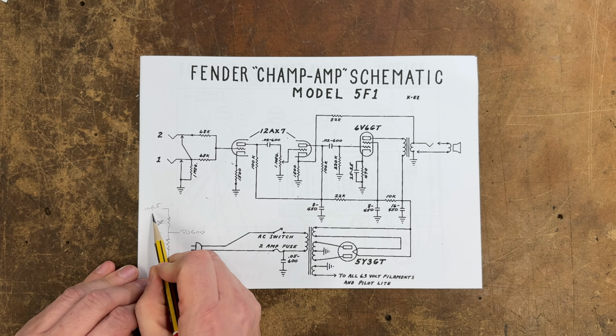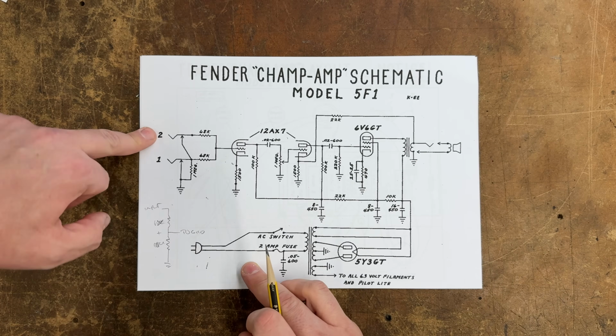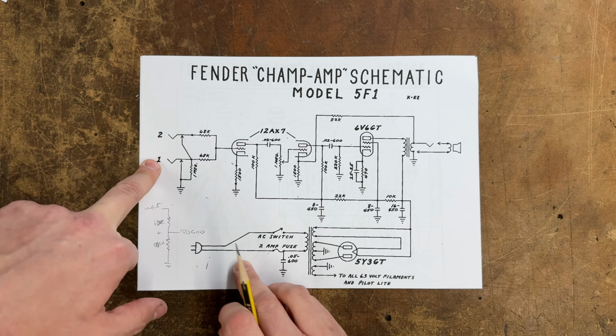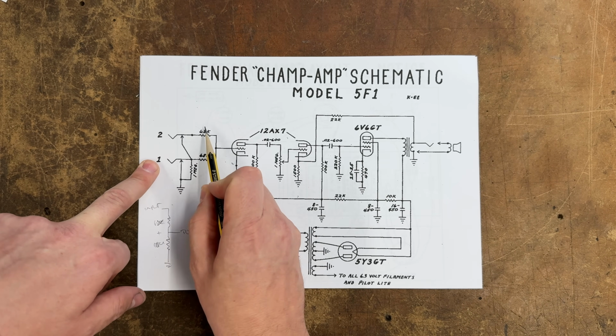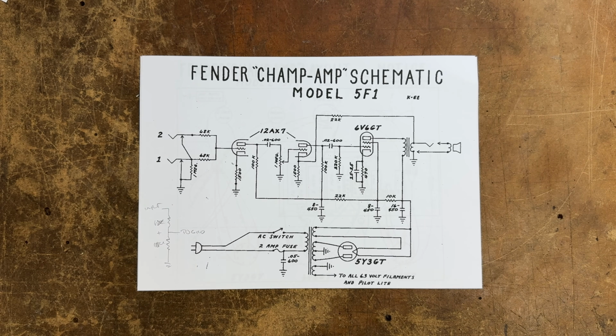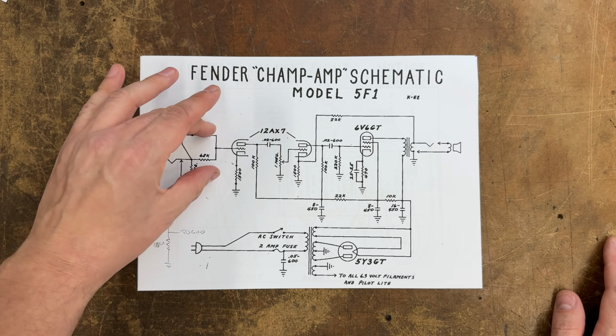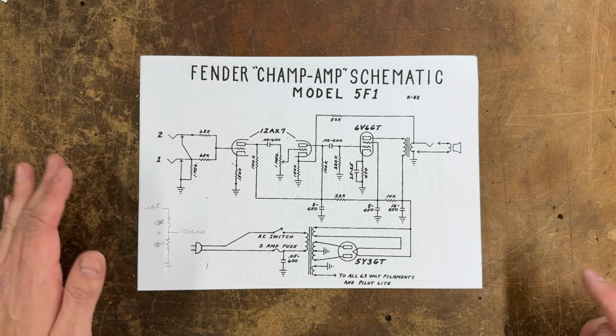But the grid, the signal is only attenuated by one of those, and that's how you get the low impedance input on this one. When you're in one, as I said, you get both of these 68Ks in parallel with 1 meg to ground, and that's your high impedance input. Anyway, if I confuse you about that, sorry, I will explain these in a separate video in more detail.